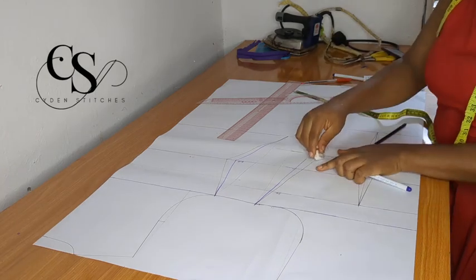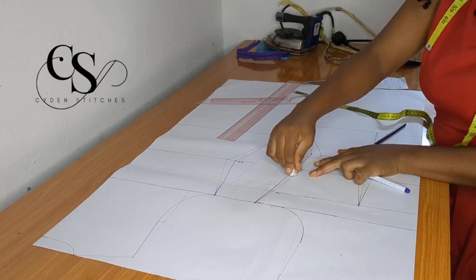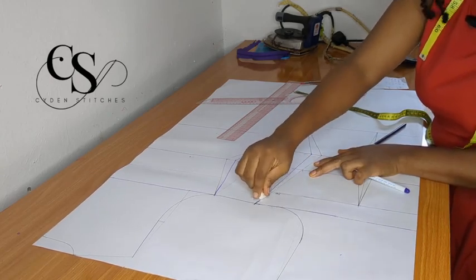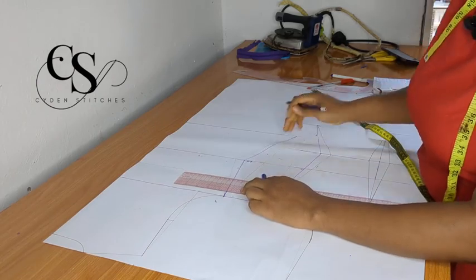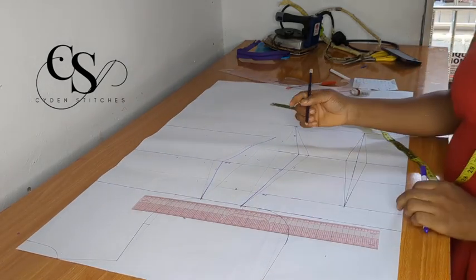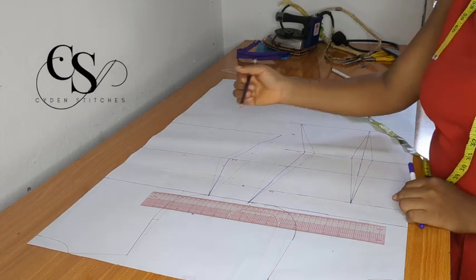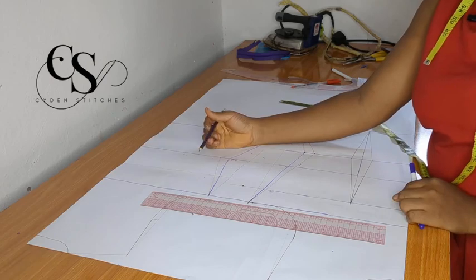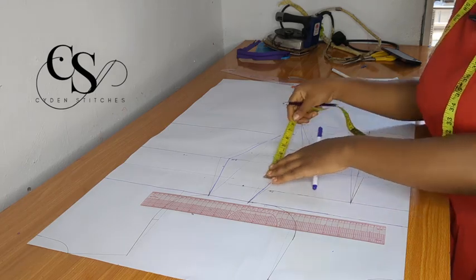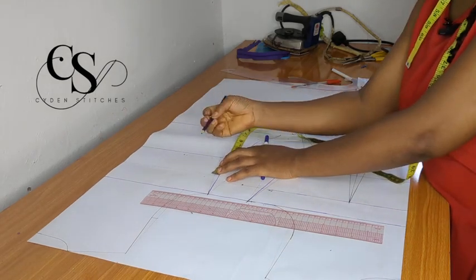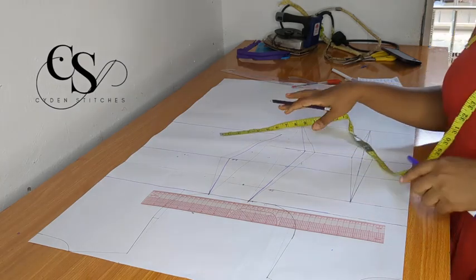So you can actually go ahead and clean this first line that we drew, because you will not be needing it again. So now I'll be determining my underbust tightening. For the underbust tightening, I'm going to measure what I have from the waistline to the underbust line and take it to the back. So I'll measure from here. I have 3. From the waistline of the back, I'll measure the 3 upwards, and I will draw a thin line because I will not be using the line later on the pattern.